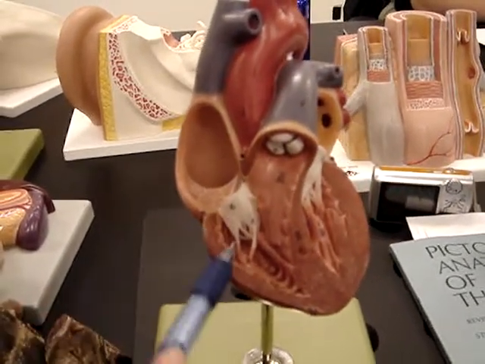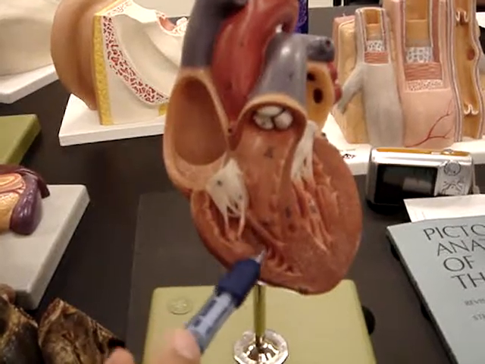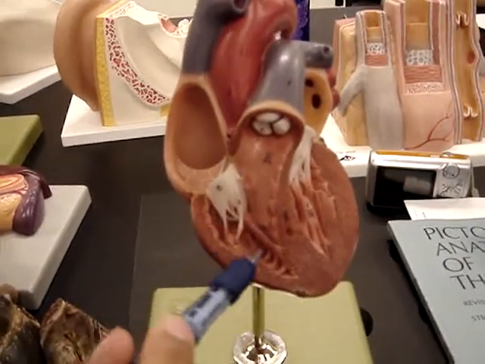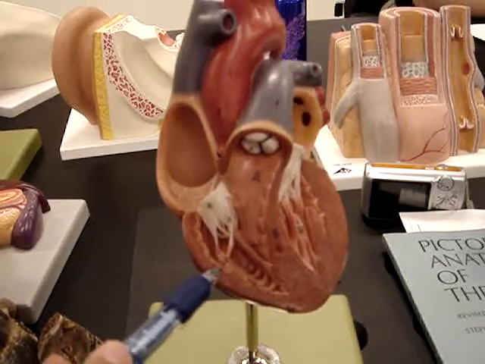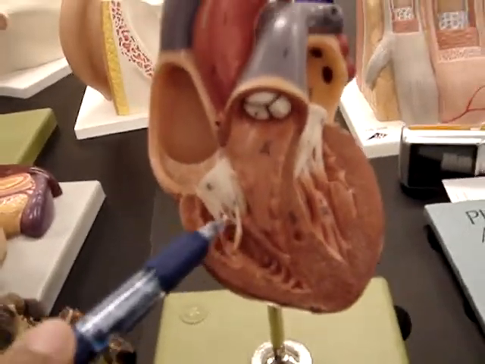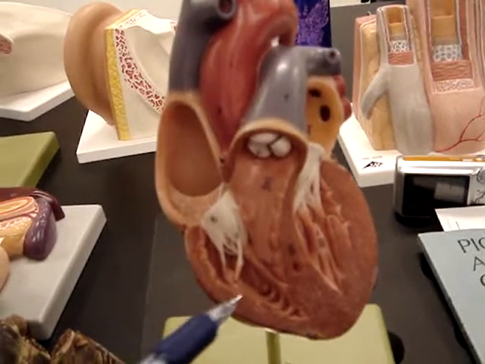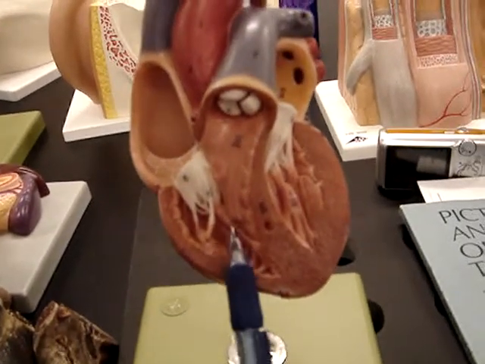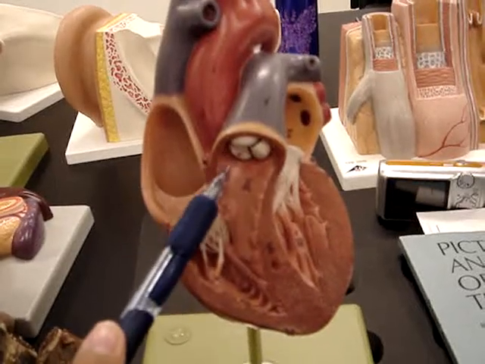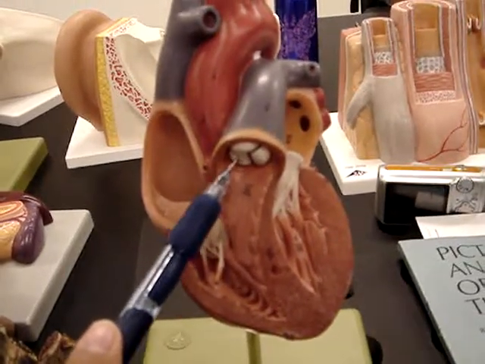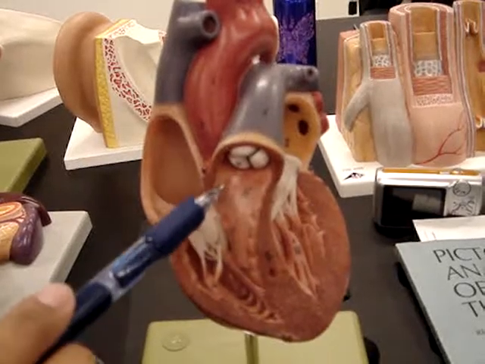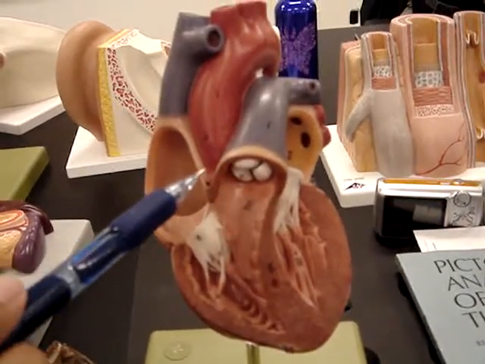Then it travels down into your right ventricle, and this is your ventricle. These are your papillary muscles, right? And these are the chordae tendineae, the little strings. And then the blood flows out from the right ventricle into the pulmonary semilunar valve. And you remember pulmonary semilunar valve because when it's going out, it's going into the lungs first, right?